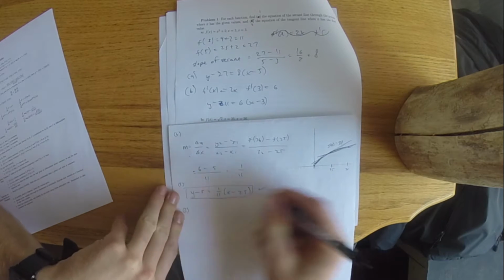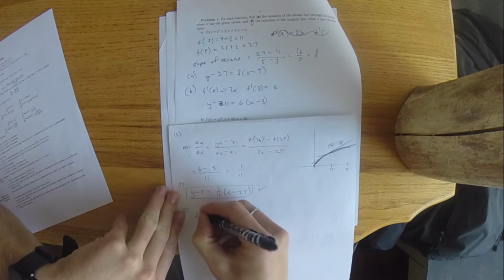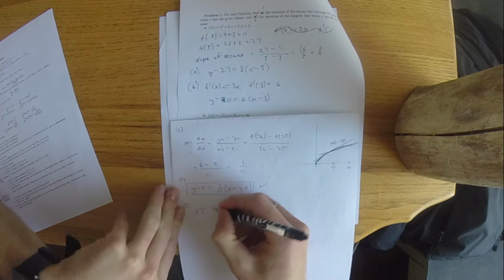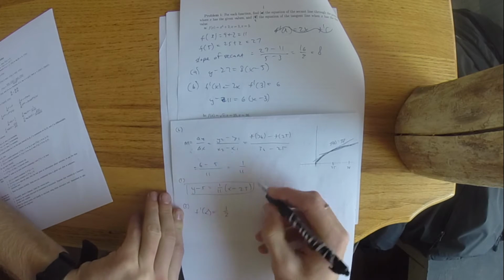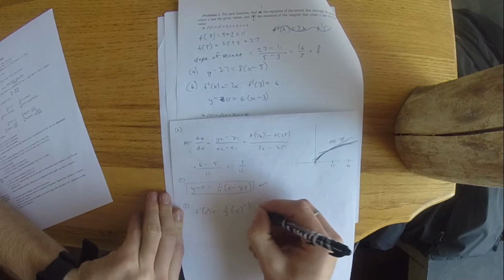In part 2, we're going to want to find the slope of the tangent. Again, the slope of the tangent is the derivative. The derivative gives the slope of the tangent line. So find f prime of x, and it's 1/2 x to the minus 1/2.